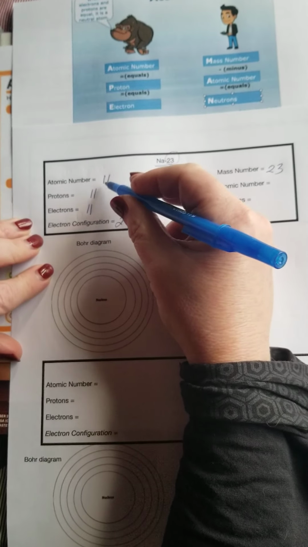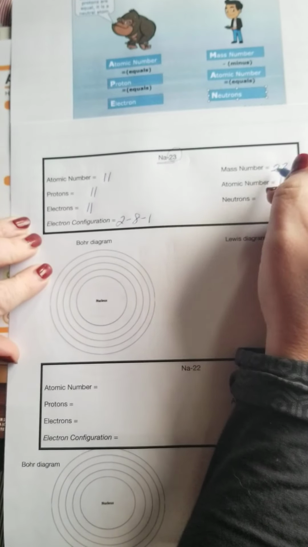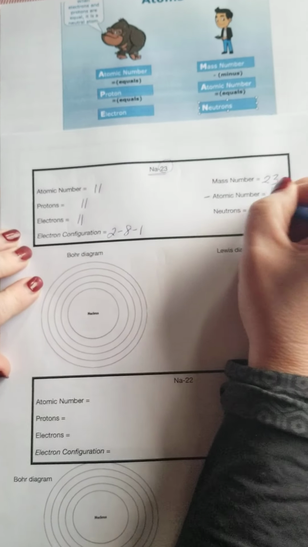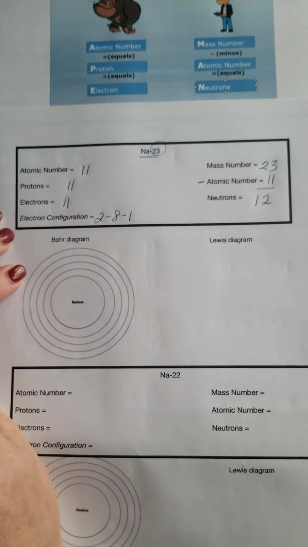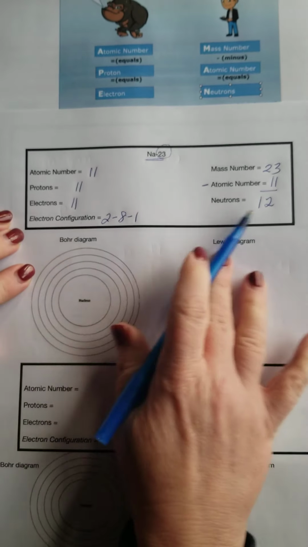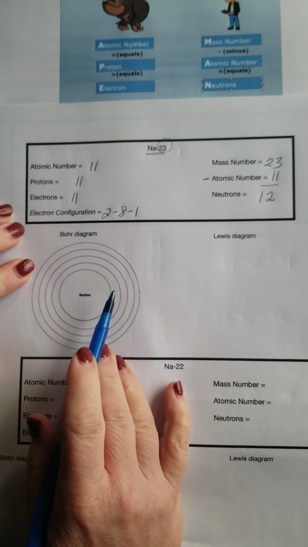Last, we do our neutrons. Atomic number is 11. Bring that over. Mass number minus atomic number equals our neutrons. We're going to use all of this information to do our Bohr diagram.